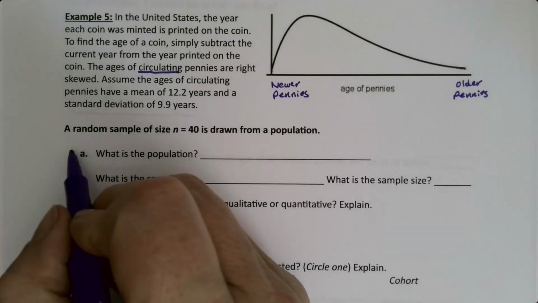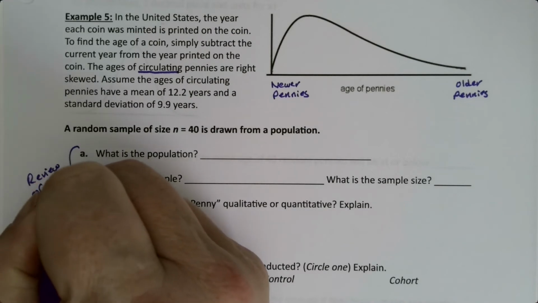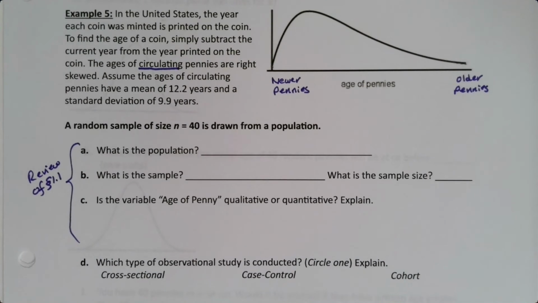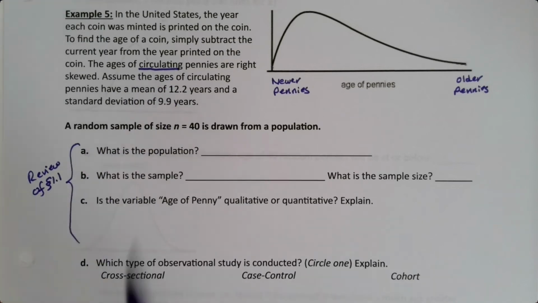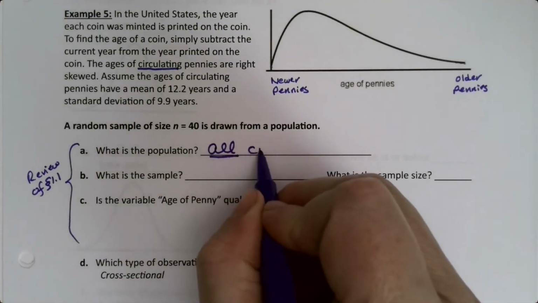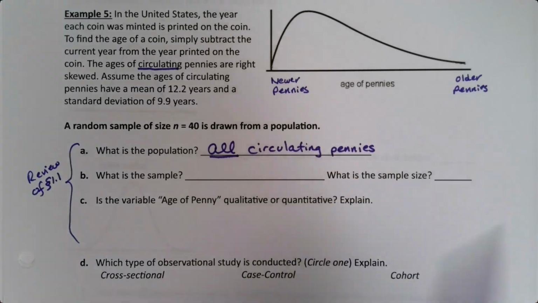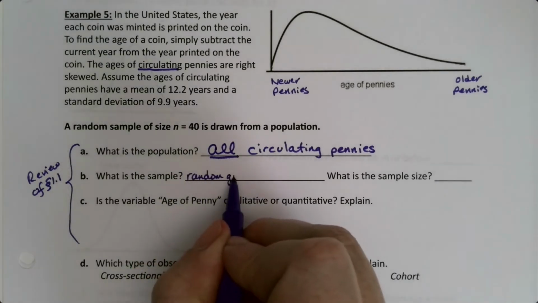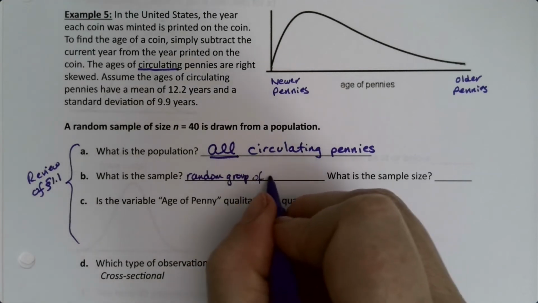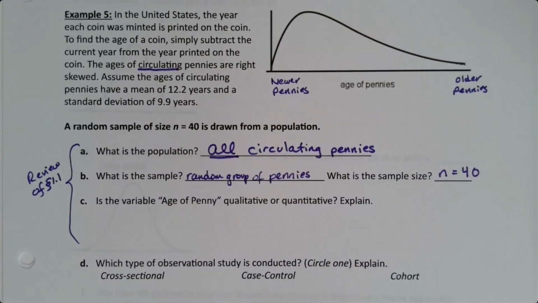All right, so now let's have a little review of section 1.1 for a second. So we went over all these definitions way back in the day in section 1.1. All right, so what is the population? What we're talking about is the ages of circulating pennies. So the population would be all circulating pennies. And just a reminder, it's not the age of the pennies. Age is what we're measuring about them, but the pennies themselves make up the population. And the sample is the random group of pennies. Technically, they're also circulating, but I'll just write random group of pennies. And the sample size, which is little n, is 40.